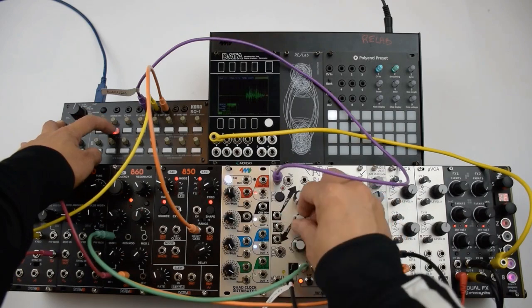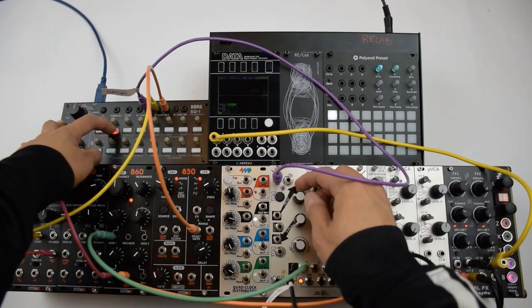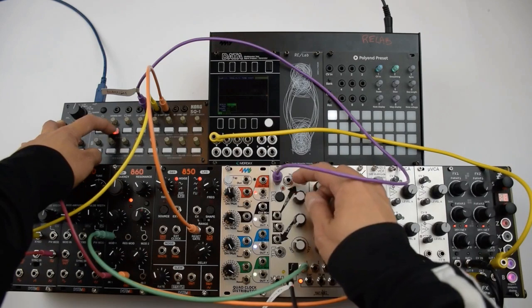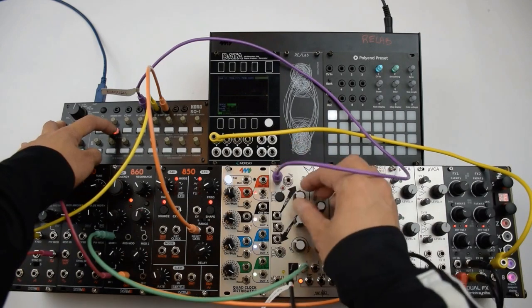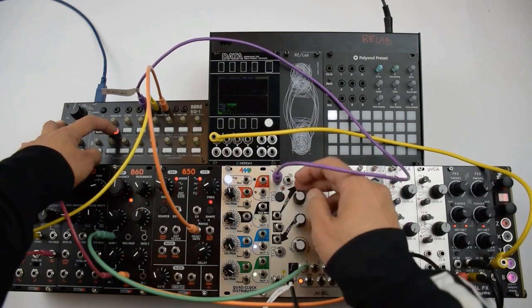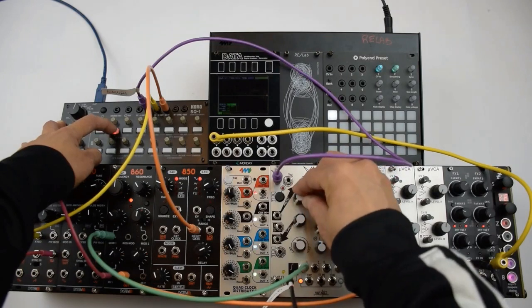Now, in the same way, if I start to turn up the rise control, it's going to add time to take from the incoming signal to go from 0 to its peak voltage.